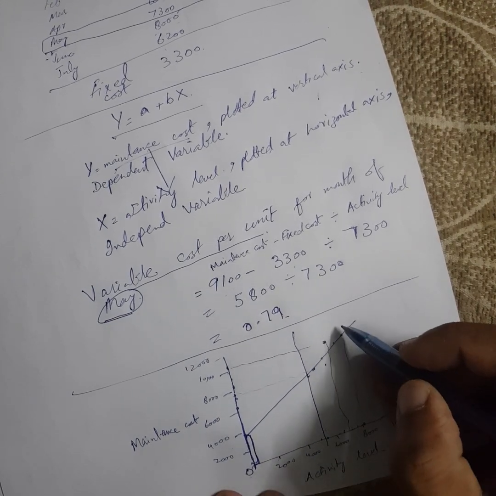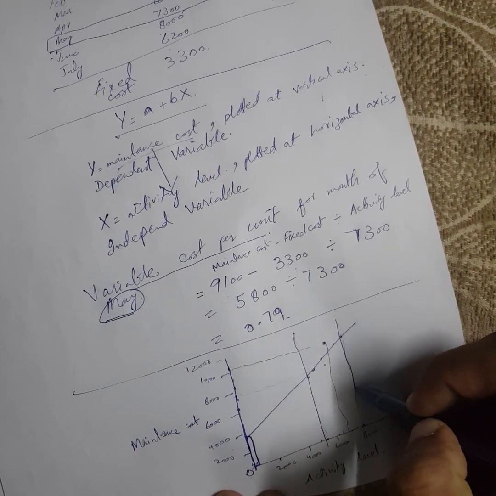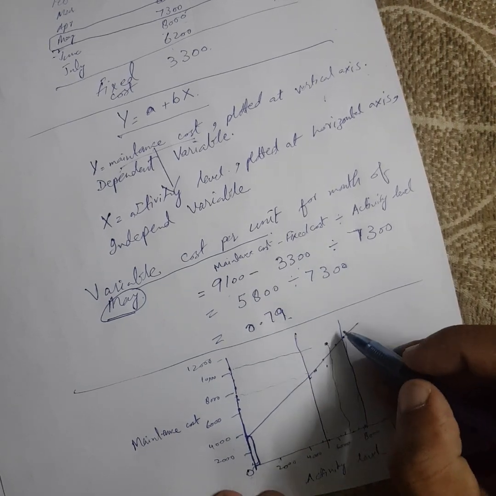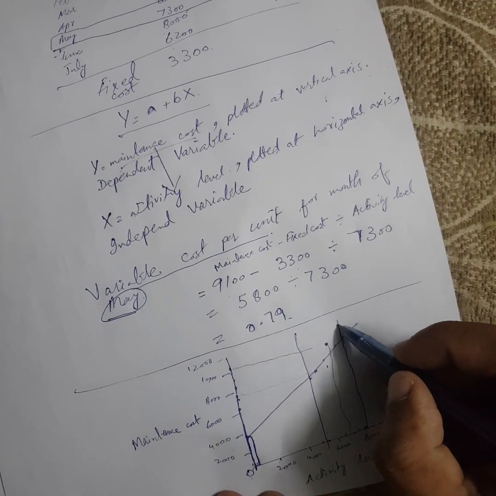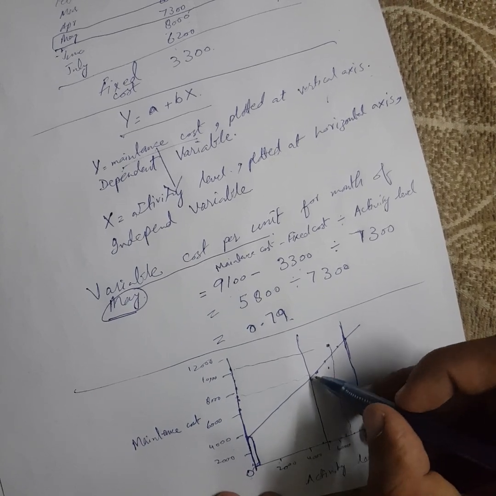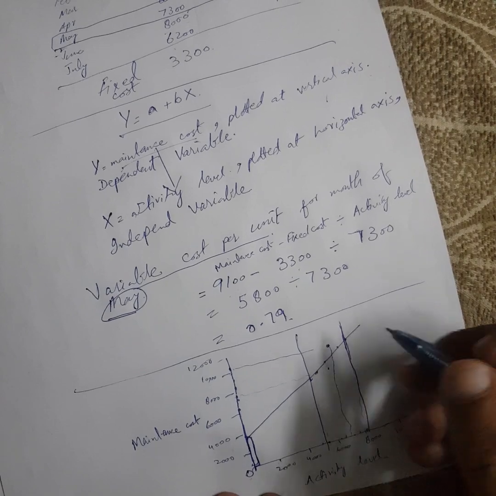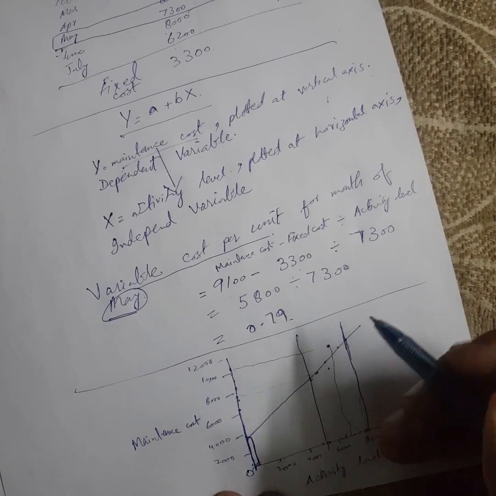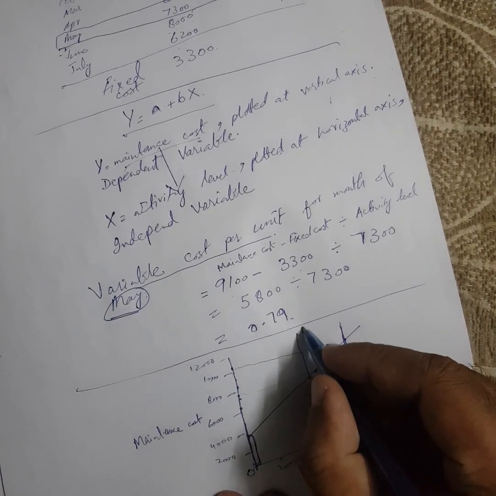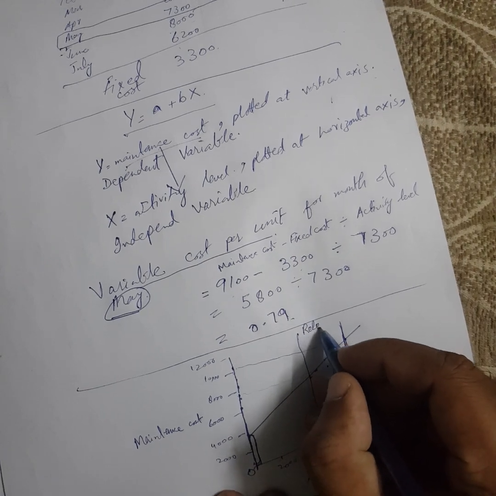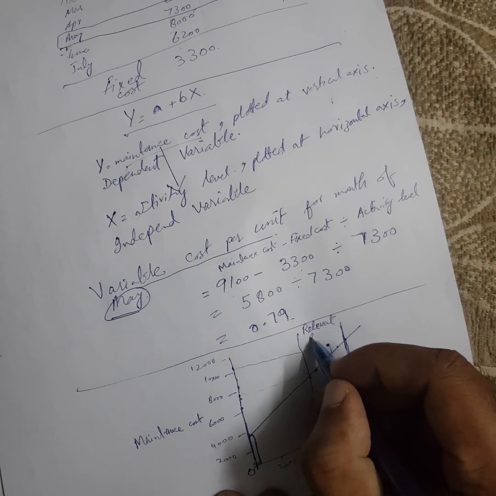One is this and the last line is this. That is touching the dots. So this area will be called the relevant range.